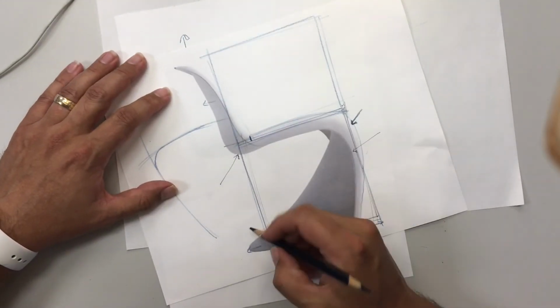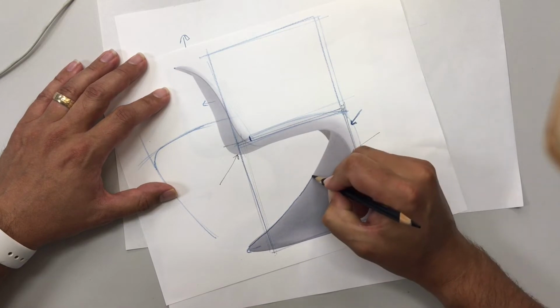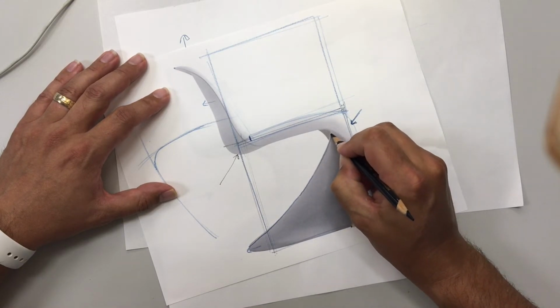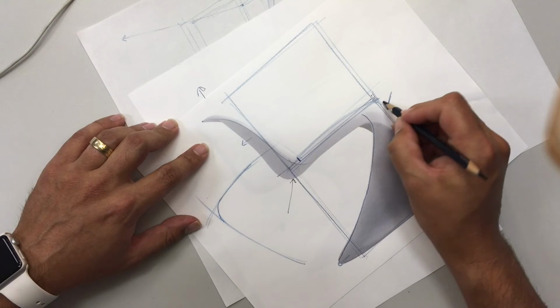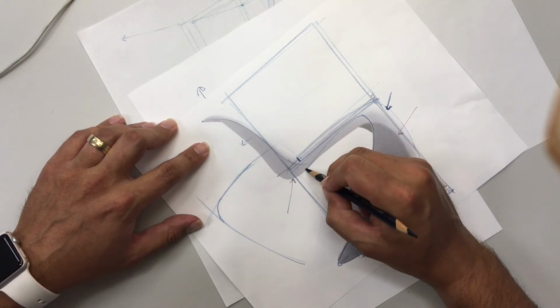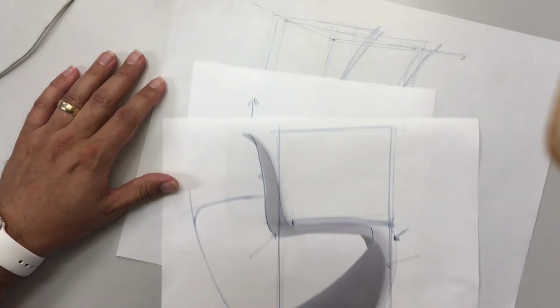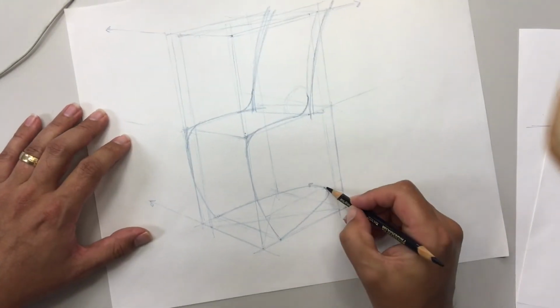But really what I want to do now is reference this center line of this chair, and if I follow it along with this pencil right now, it comes up through here. It doesn't come all the way out to the edge, and then it wraps around like this, and it comes up like so. And so I'm going to draw that.